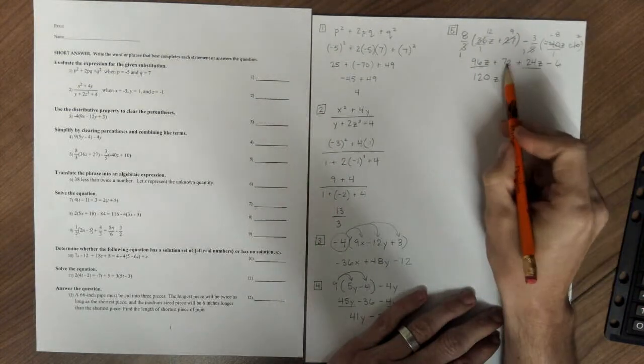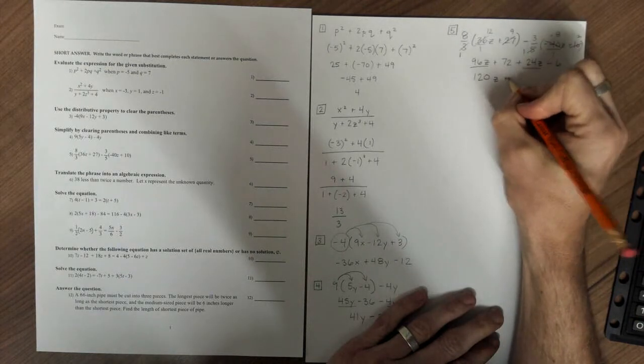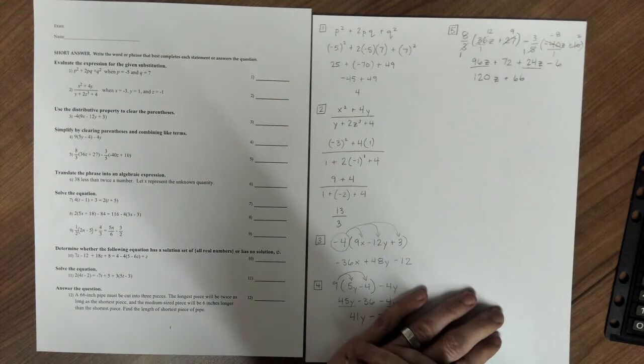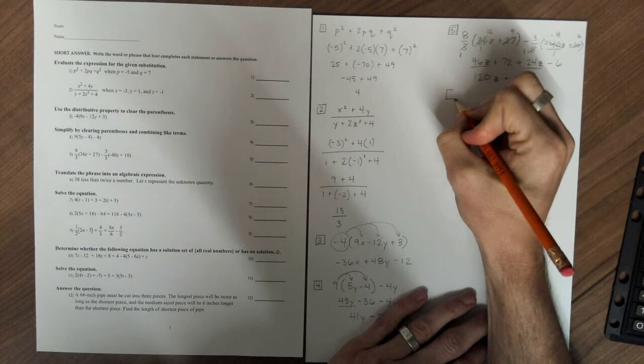And then it's just 72 minus 6, which is 66. And that's it.